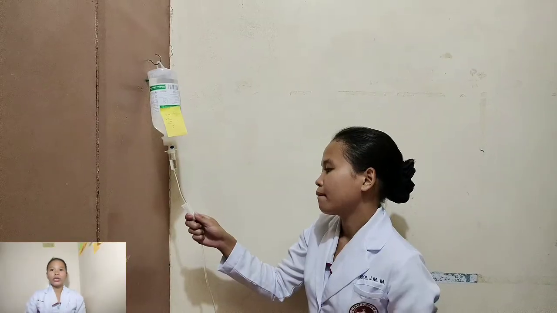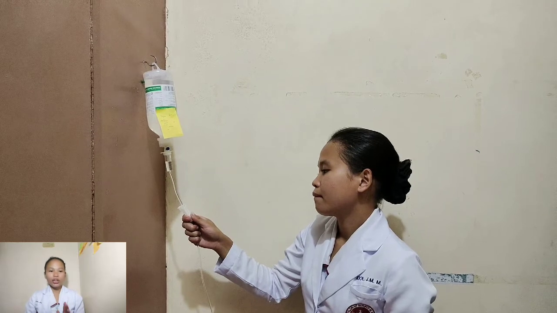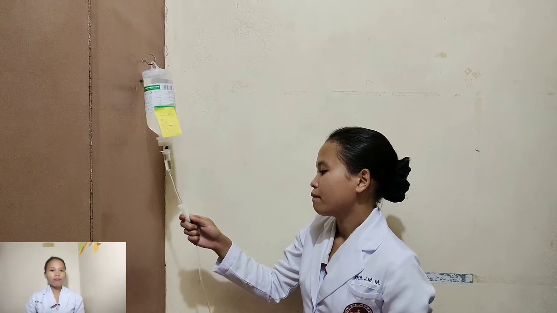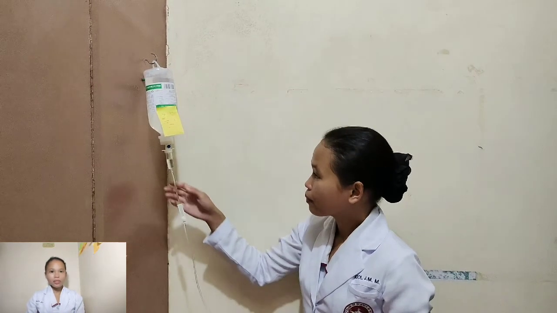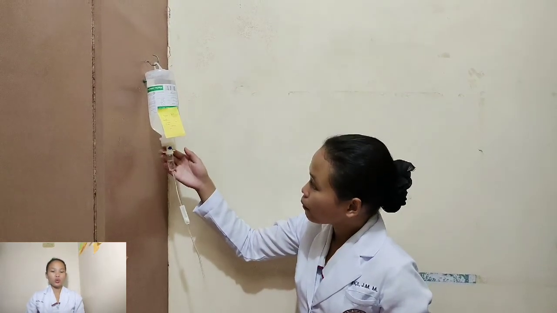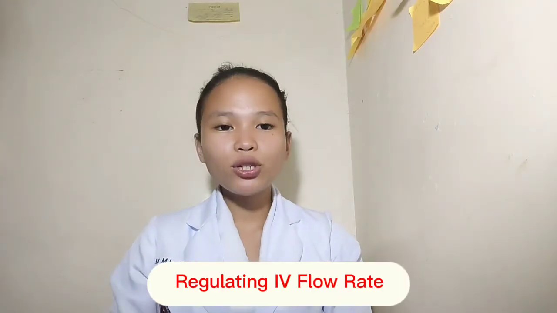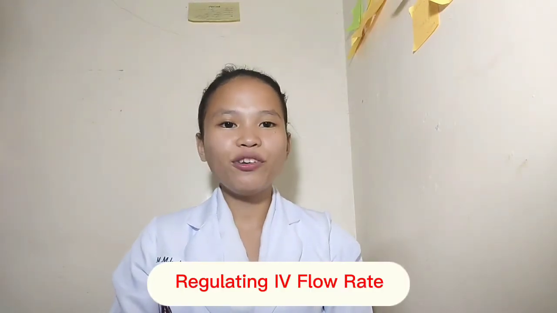And lastly, monitor periodically, at least every 30 minutes, to check the flow rate and observe for infiltration and other untoward symptoms. This documents the client's response to the infusion. Next, the second procedure is regulating the IV flow rate.